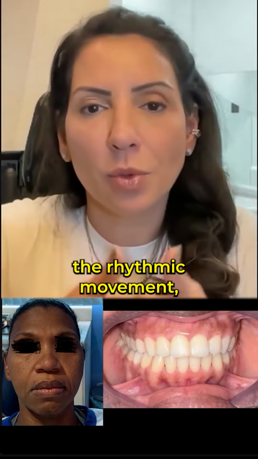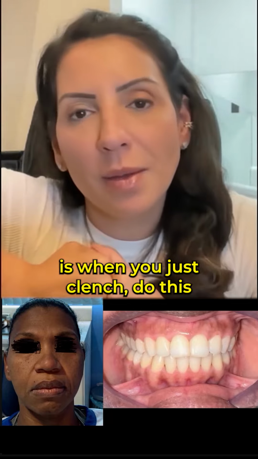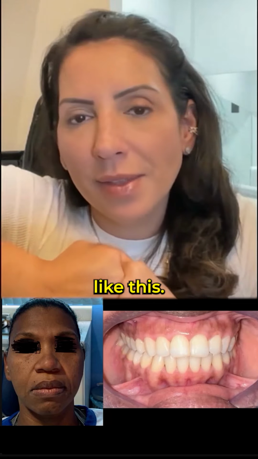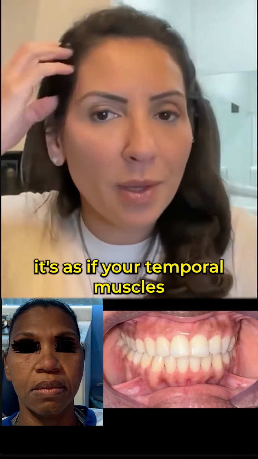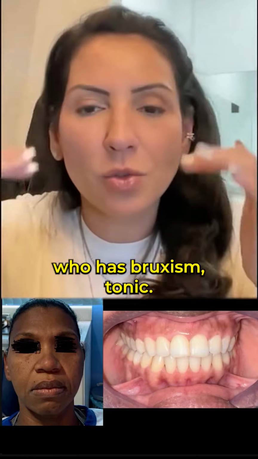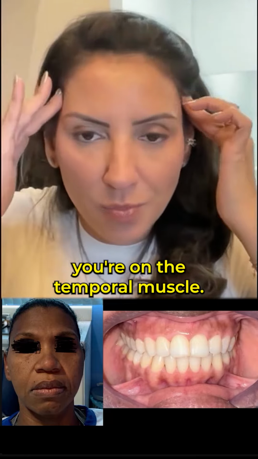The rhythmic movement, which is the grinding movement, and the clenching, which is the centric or tonic type, is when you just clench. Do this with your hand now and do it like this. When you do this and apply force, your biceps feel it. It's as if your temporal muscle were the biceps here, see? By doing this, you will feel the temporal muscle of a patient who has centric bruxism. Tonic, it's a patient who, when you press here on the temporal muscle, it hurts.